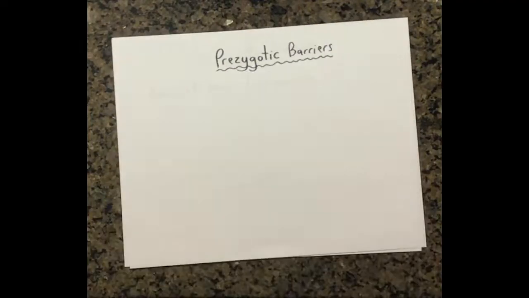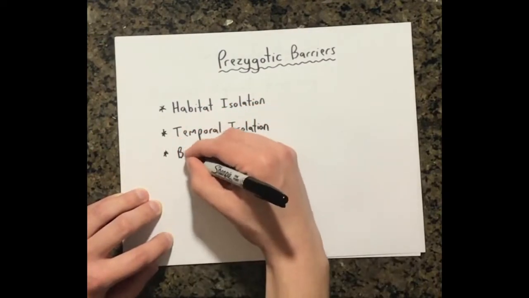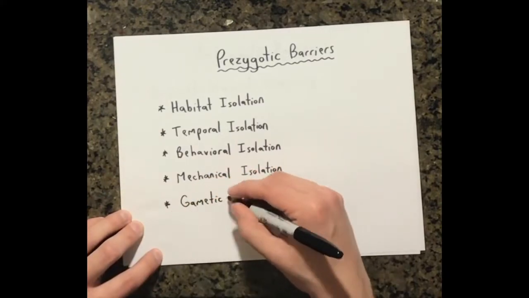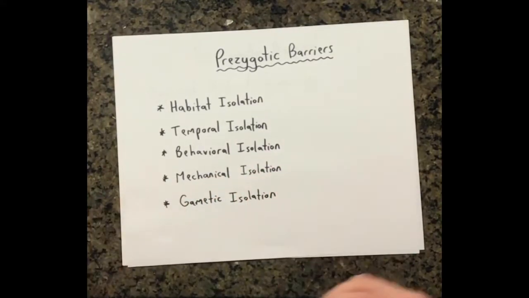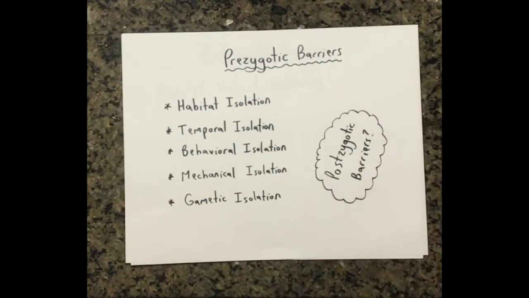from forming. As a quick recap, habitat isolation, temporal isolation, behavioral isolation, mechanical isolation, and gametic isolation are all examples of prezygotic barriers that prevent closely related species from interbreeding in nature. But what about postzygotic barriers? Examples of postzygotic barriers include reduced hybrid viability, reduced hybrid fertility, and hybrid breakdown.